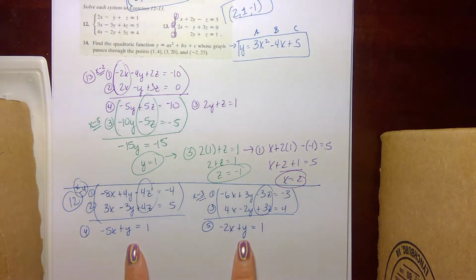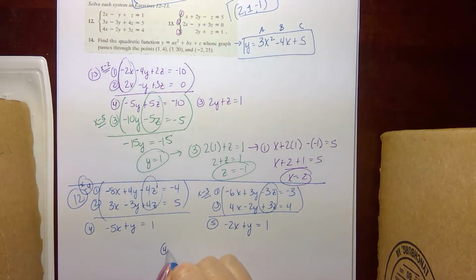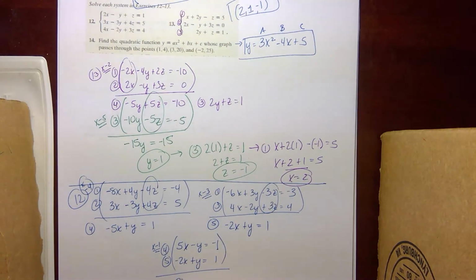So I have two different equations. They both have a y, so I can add those two equations together. I'll just multiply the first one times a -1. Equation number 4 times a -1 gives me 5x minus y equals -1. Leave equation 5 alone. -2x plus y equals 1. When I add that together, I get 3x, y is added to 0, equals 0.